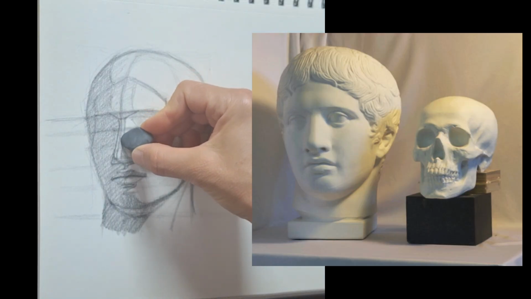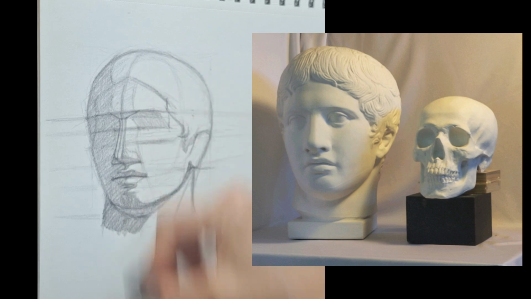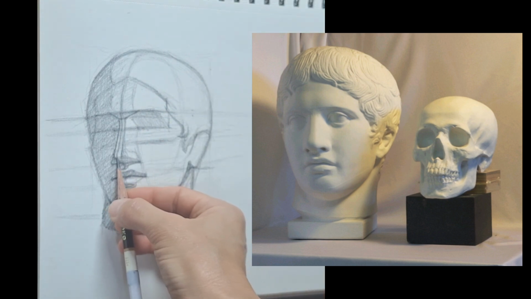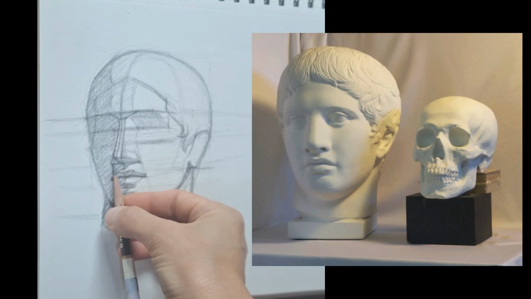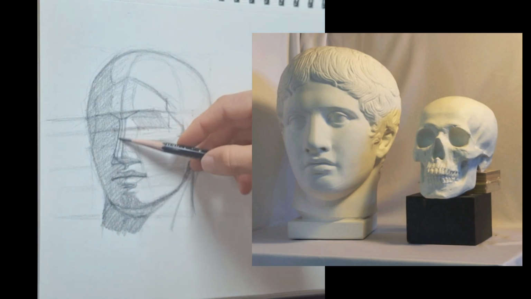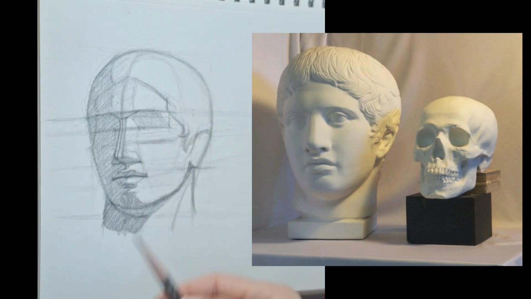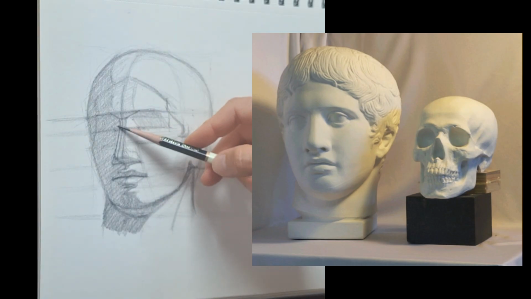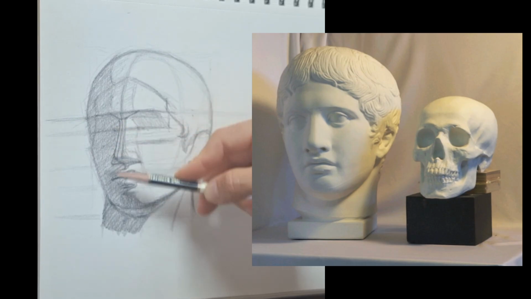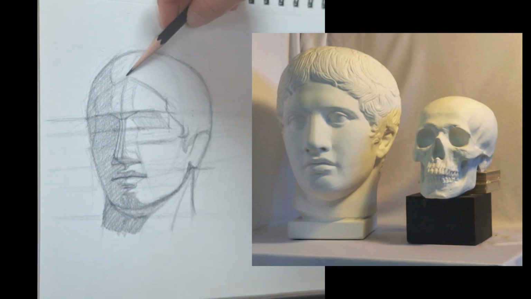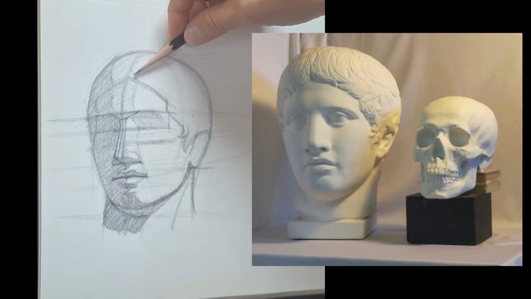I will just lighten this up a bit so you could see more clearly what is happening in the nose. This is medium right here. This is more in the light, and everything over here is starting to be in a stronger shadow. The only thing we didn't quite indicate is, well, let's add a little bit of the partition here.